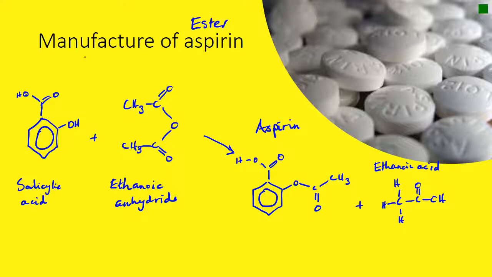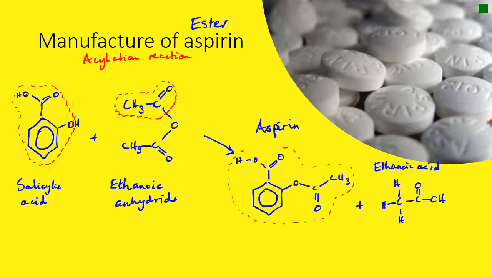This is an acylation reaction, remember, which is the addition of an acyl group to a deprotonated nucleophile, and this is our acyl group that we're going to add, and this is our deprotonated nucleophile, and that makes our aspirin, like so, and that leaves our carboxylate ion, in this case ethanoate.